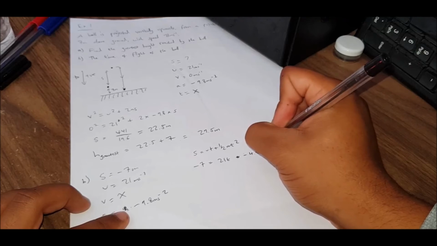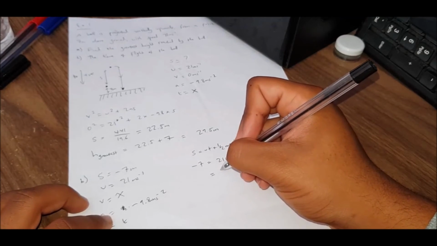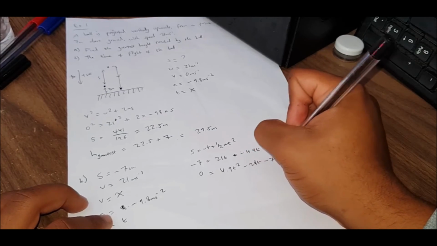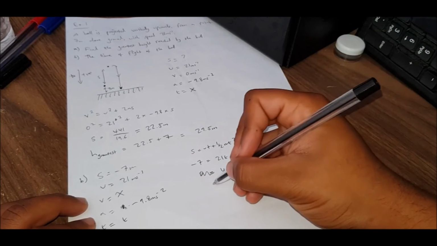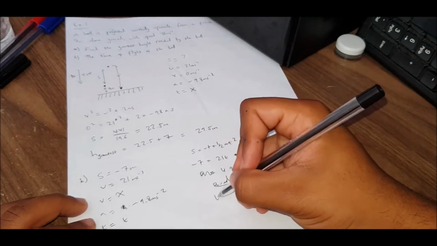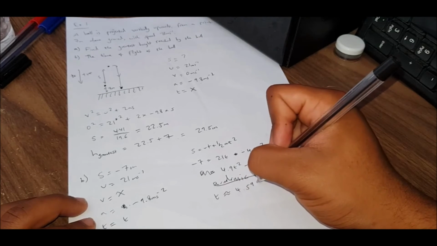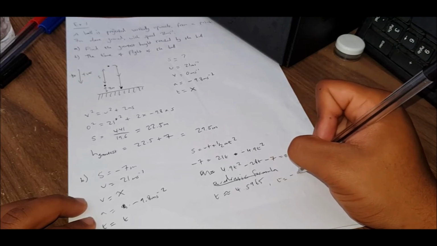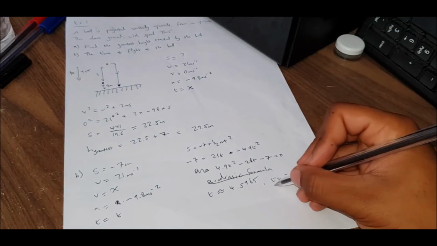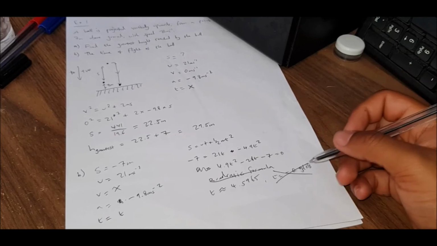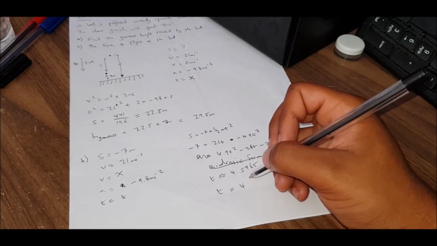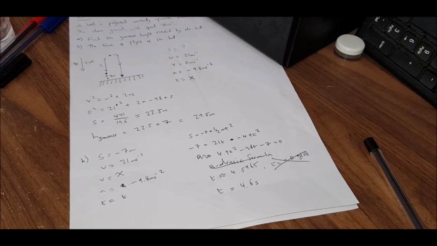minus 4.9 t squared. So therefore, we rearrange the equation and we get 0 equals 4.9 t squared minus 21t minus 7. Using the quadratic formula, we will get that t is approximately 4.5965, or minus 0.3108. We completely discard the negative time because it's impossible to have negative time. Then we approximate this to usually either 2 or 3 significant figures, so we're just going to say 4.6 seconds, and that's it.